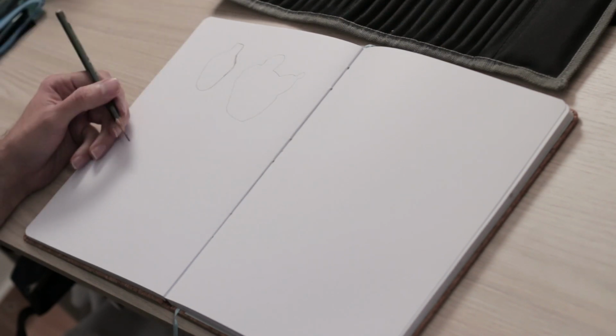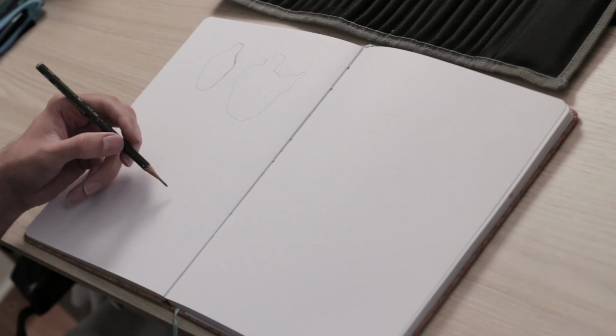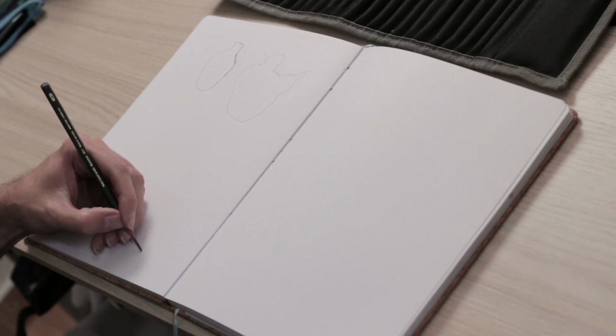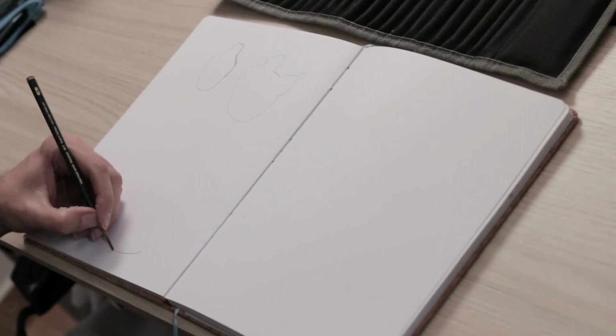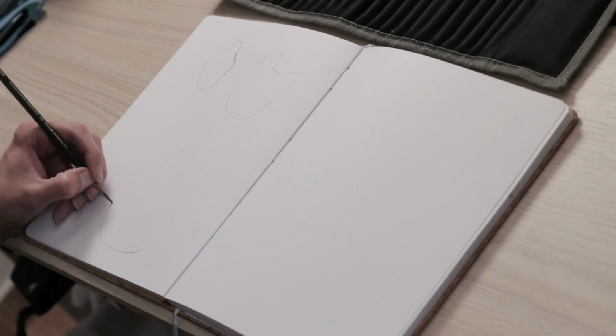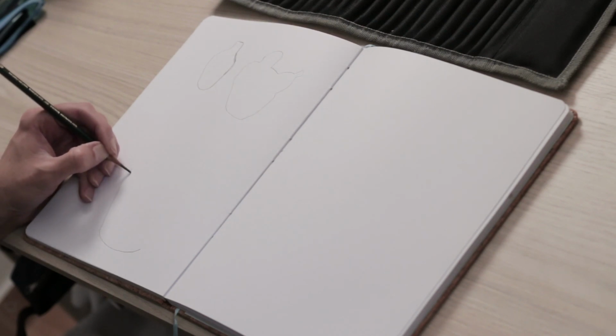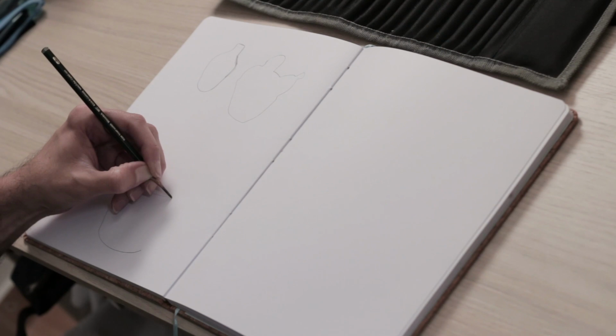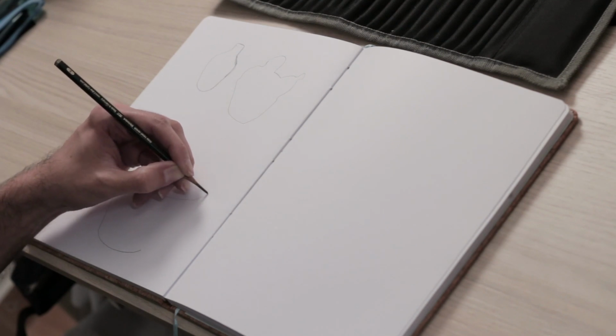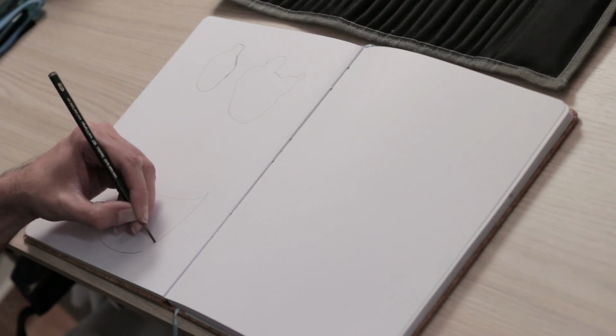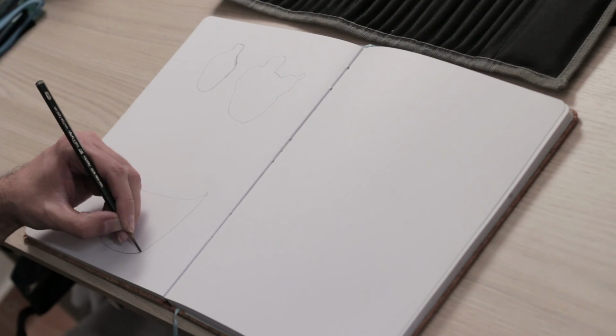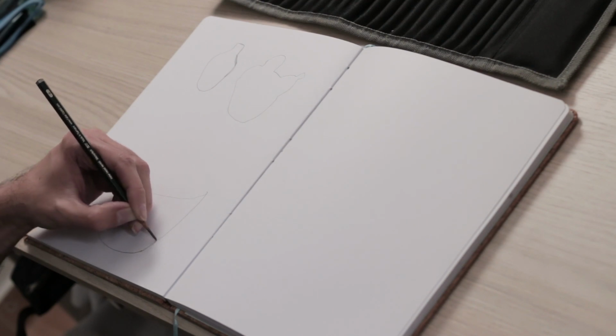Actually, I can go straight up and do the bowl the way I was working with the fruits and the bowl. So I can go with this. When I make a contour drawing, sometimes I can do it without lifting my pencil and go back here.